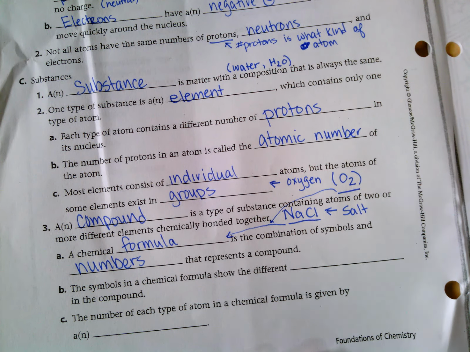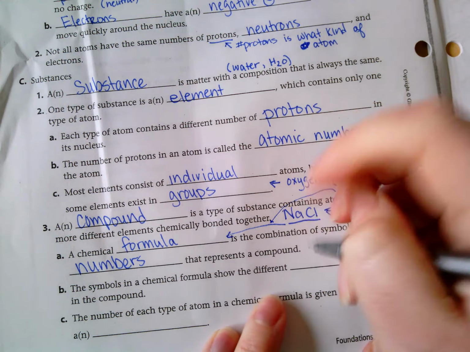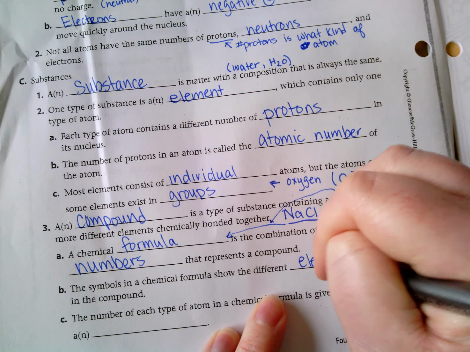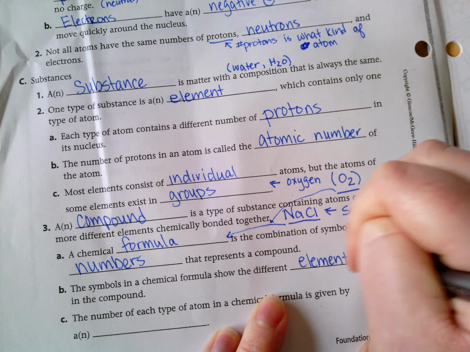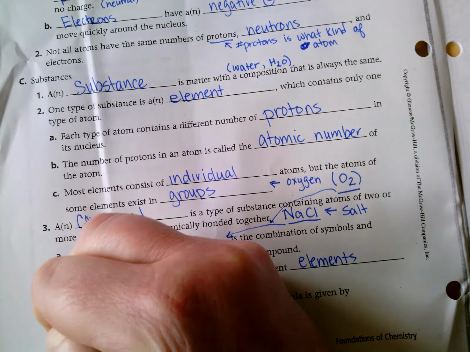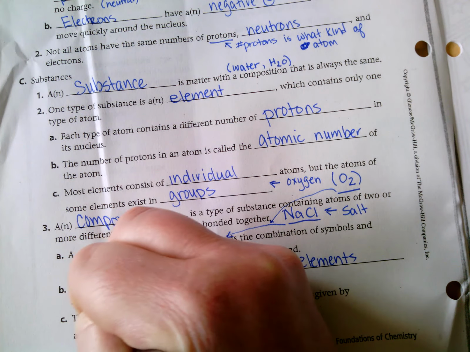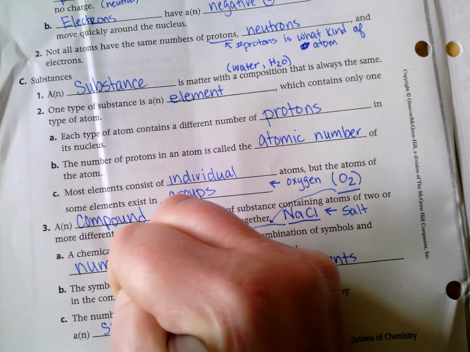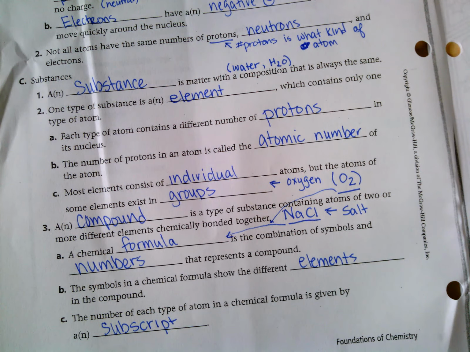It's the letters and the numbers. The symbols in a chemical formula show the different elements, and the number shows you how many. So we write the numbers underneath, which is called a subscript.